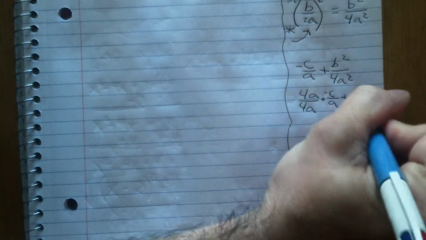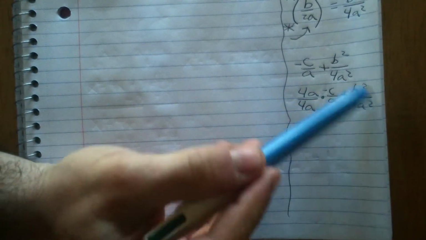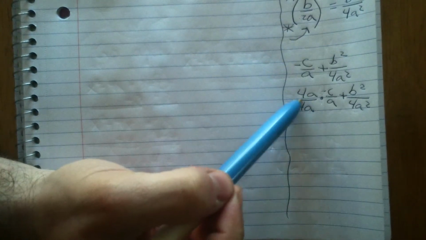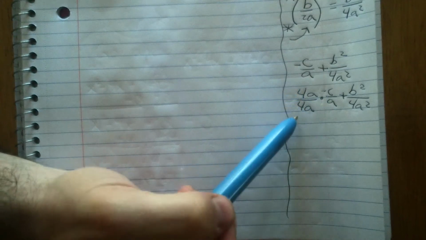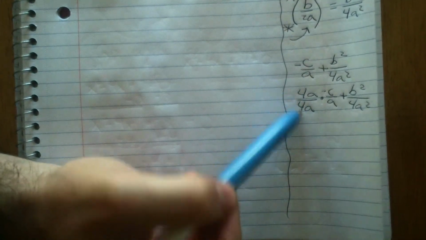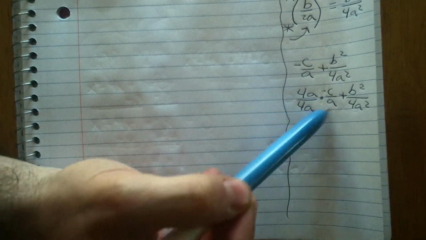So times negative c over a plus the b squared over 4a squared. So hopefully that makes sense. I just have my original statement from above, but I'm multiplying the first term by 4a over 4a. I don't want to reduce that. I want to multiply it across.